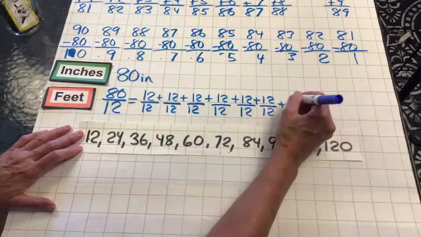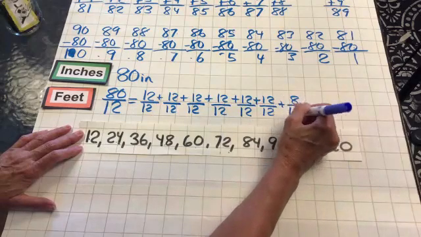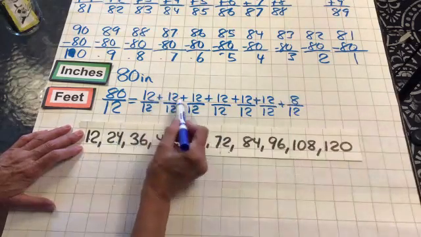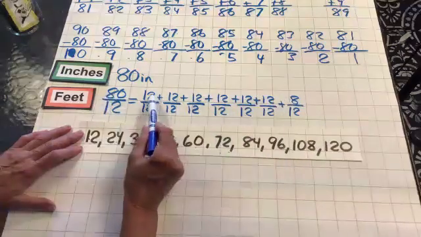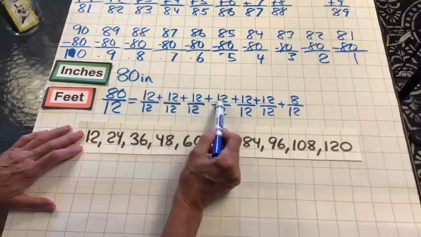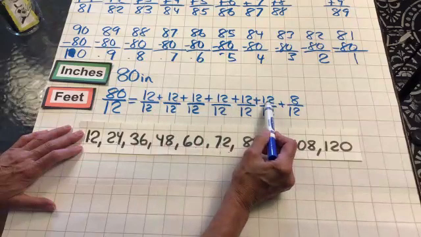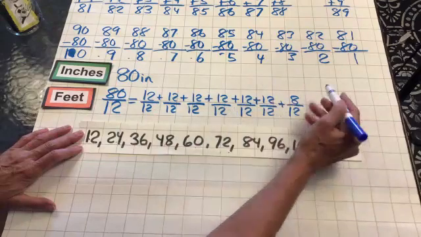So we still have 8 left, so we need to put that over 12. These all have to add up to 80. So we've got 12, 24, 36, 48, 60, 72, plus 8 is 80. So there we have it.